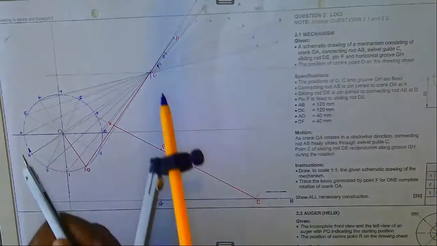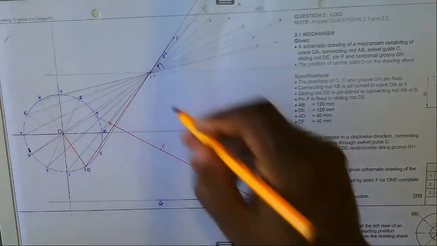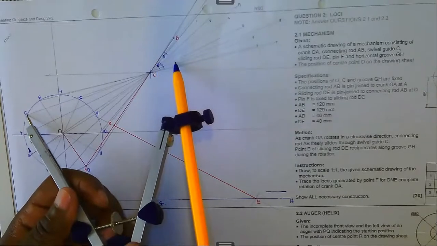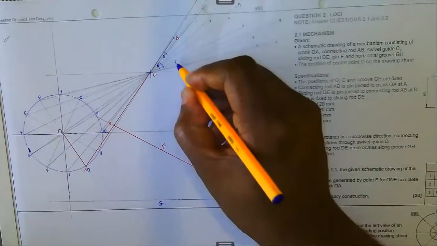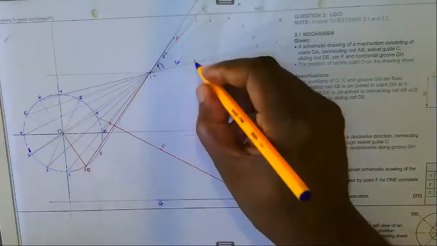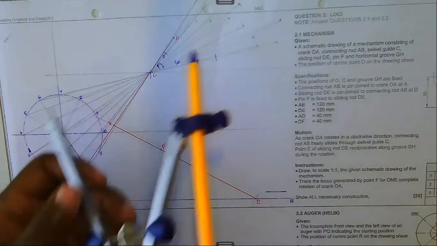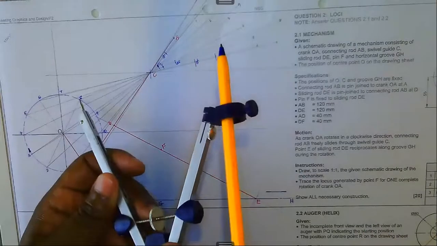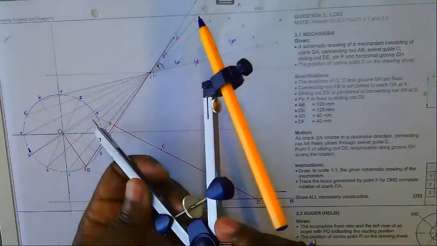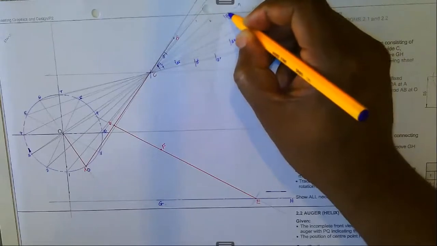Then 4, which is here. 5, B5. B6. B7. Eight. Nine.